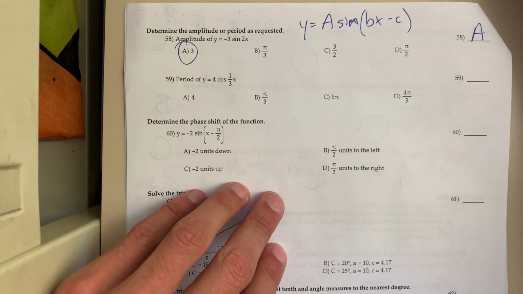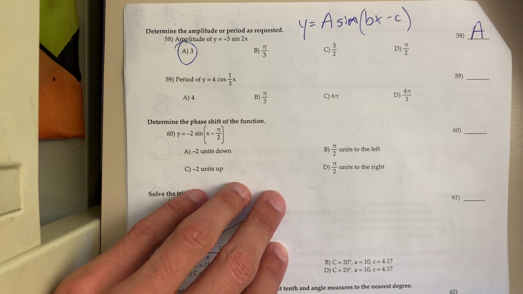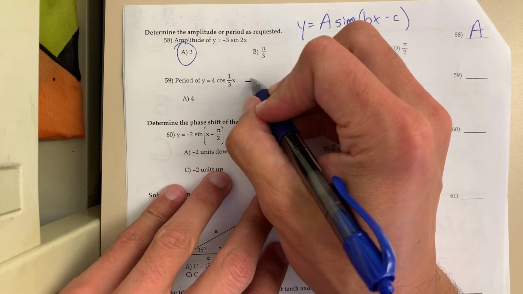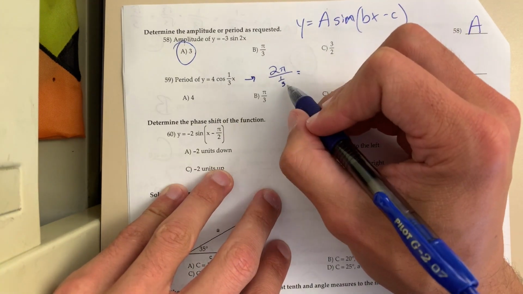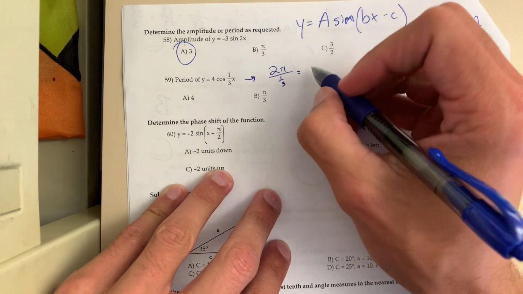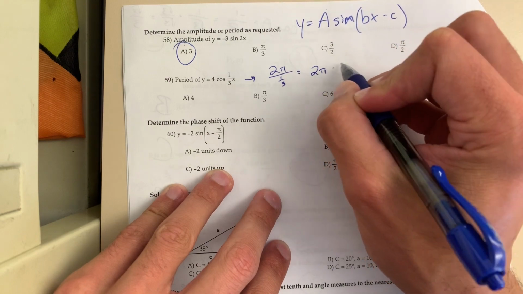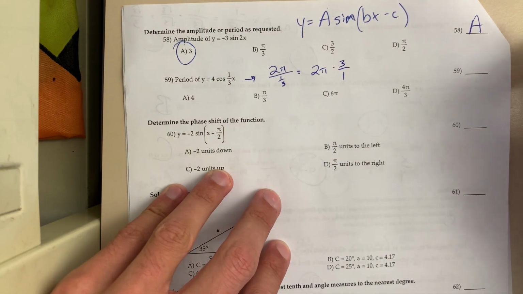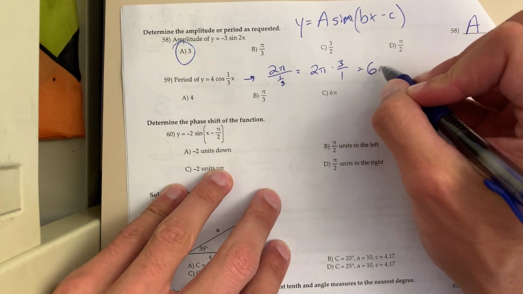59, period of y equals 4 times cosine of 1/3 x. So similar to before, period. Again, dividing by a fraction, multiplying by its reciprocal, same thing, right? So 2 pi times 3/1, so that would be 6 pi.